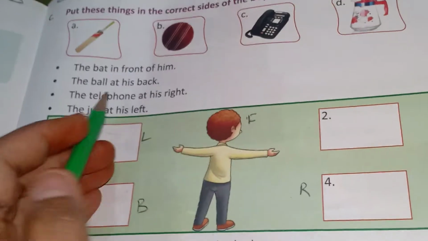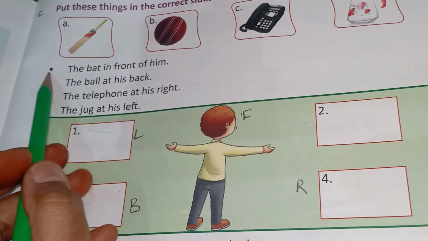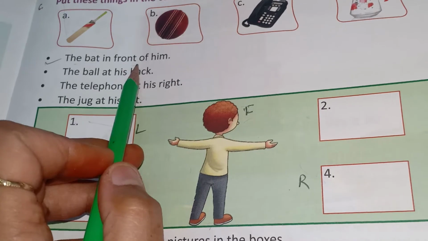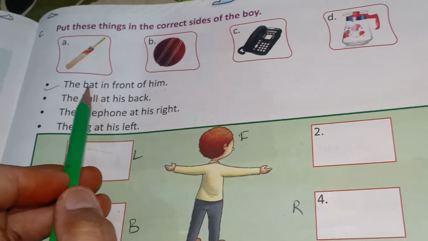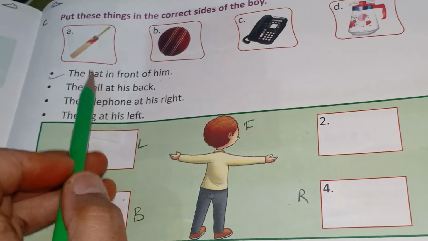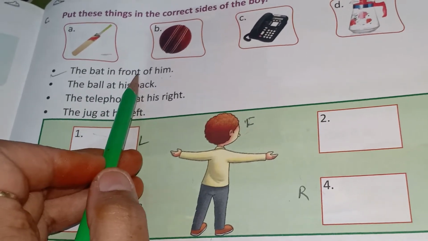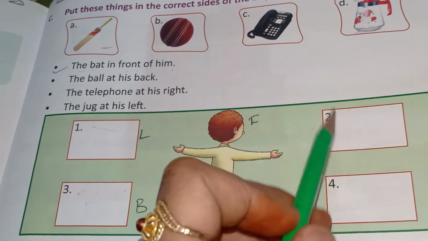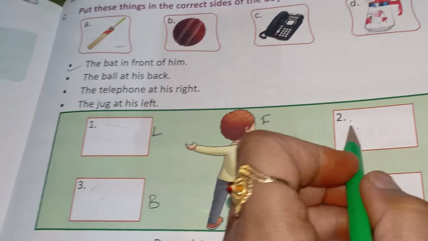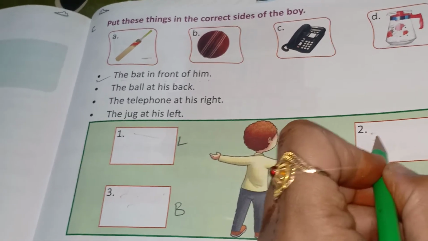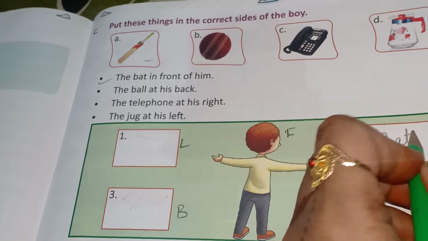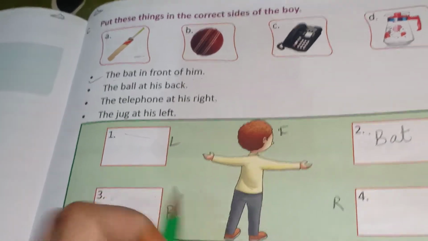Okay, now in first point it is given the bat is in front of him. Okay, the bat is in front of him. So this is a bat. We have to make this bat in front of him. Okay, so I am not making a bat. Okay, you will draw, but I am not drawing. I am just writing. So it will come here as this is the front side.